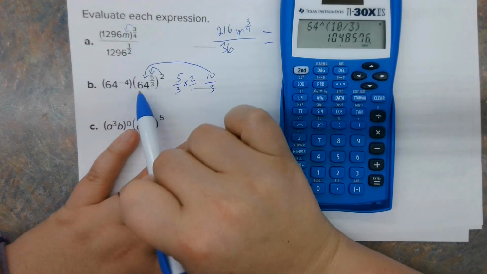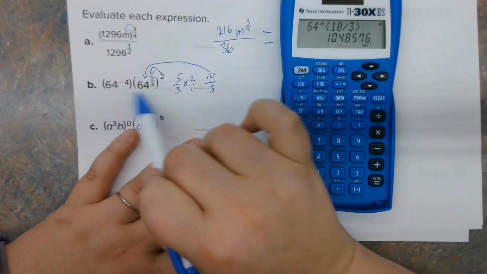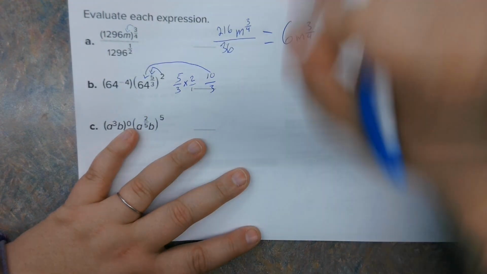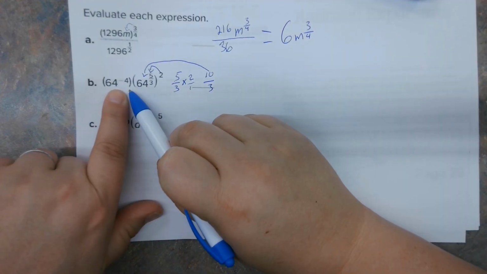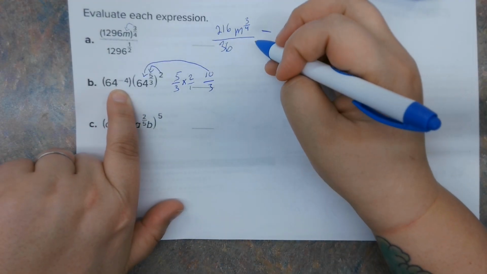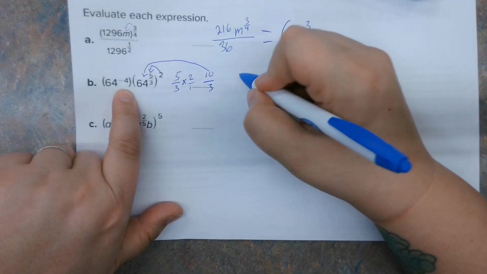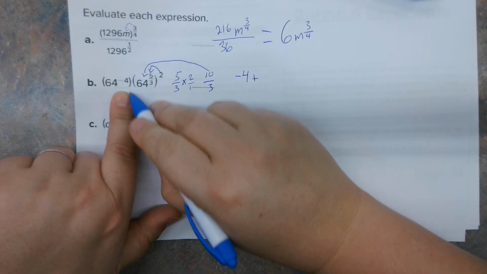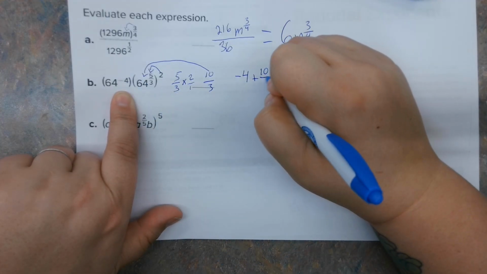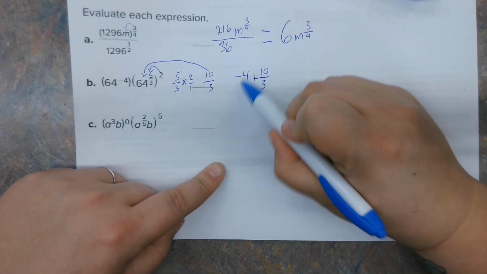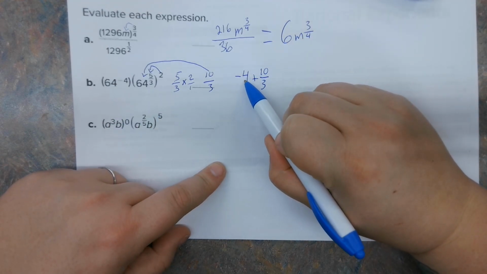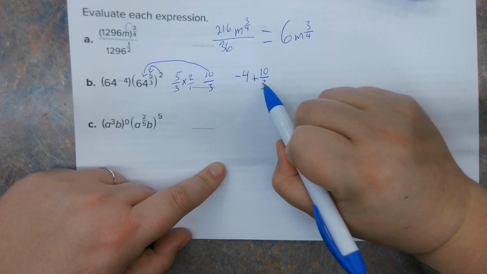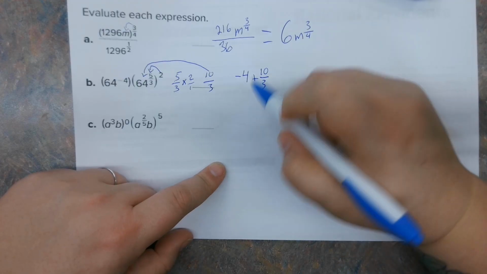No, I shouldn't do that yet because they're both the base of 64. So I'm going to add these two. So ignore that part. I am going to be left with an answer of, I have -4 plus, because it's a multiplication problem, 10 over 3. But I can't add that like that. I need to turn that into a denominator of 3. So 3 times 4 is 12.